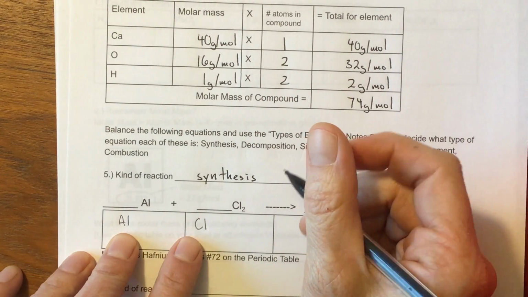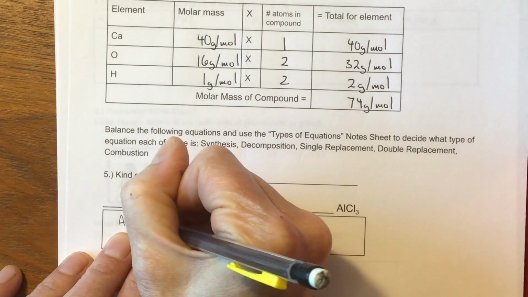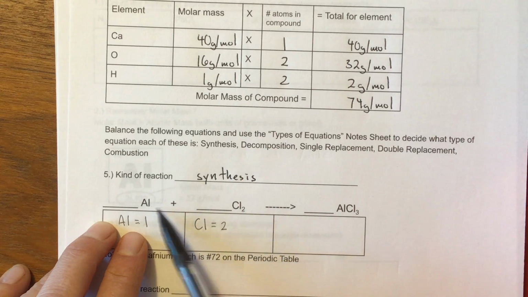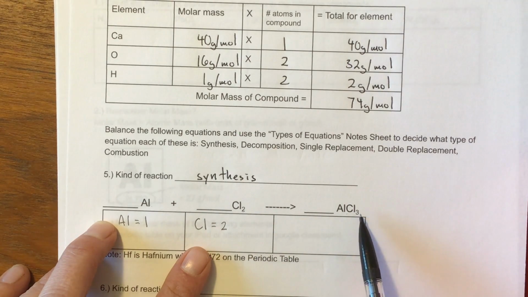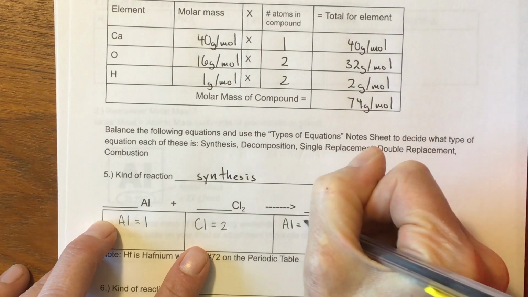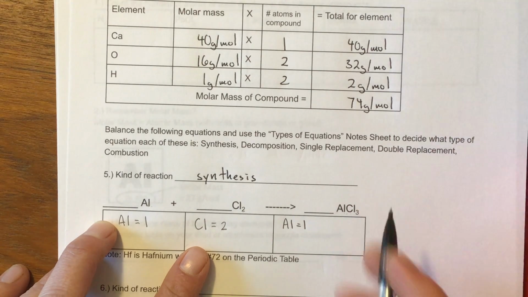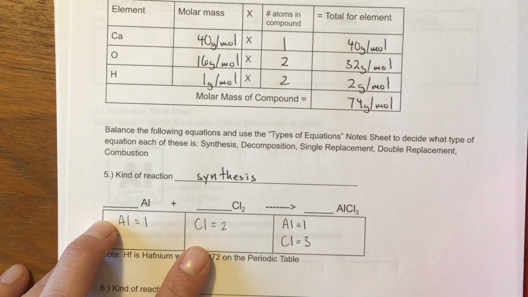Okay, so I have aluminum, and here my chlorine is going to be equal to 2, right? Because we set it equal to its subscript. If there is no subscript, the subscript is automatically 1. And then here with aluminum chloride, it's going to be Al equal to 1, right? Because aluminum has no subscript, but chlorine, Cl, has a subscript of 3. So that's going to be equal to 3.